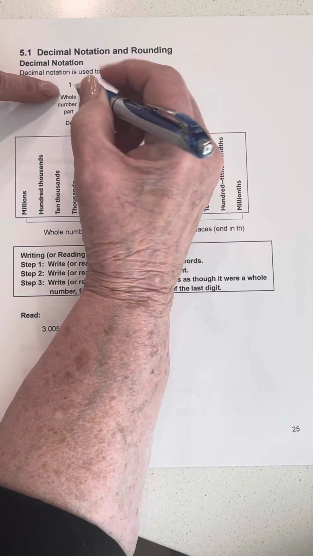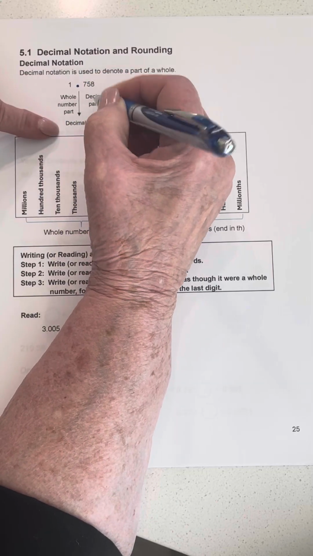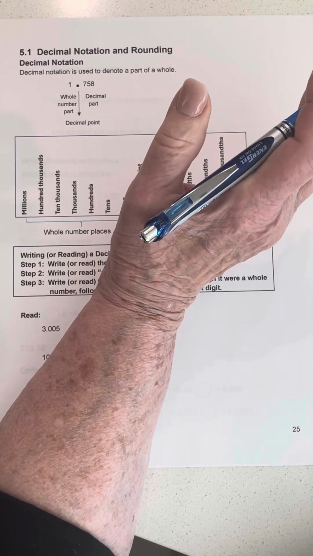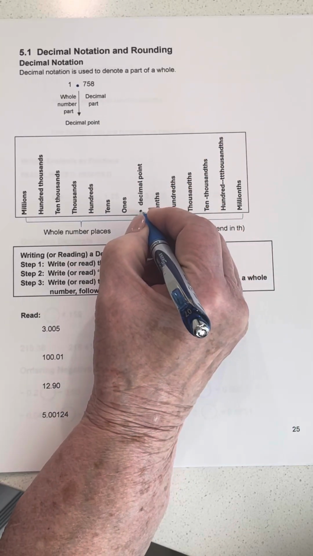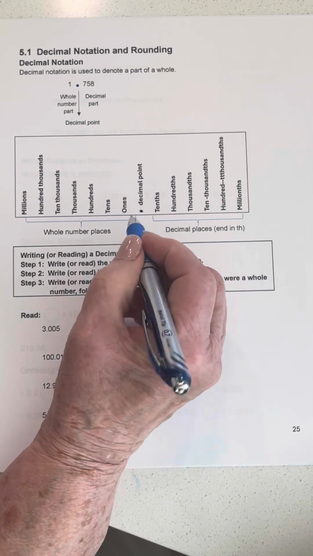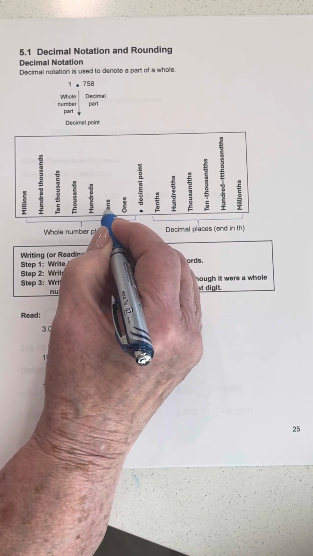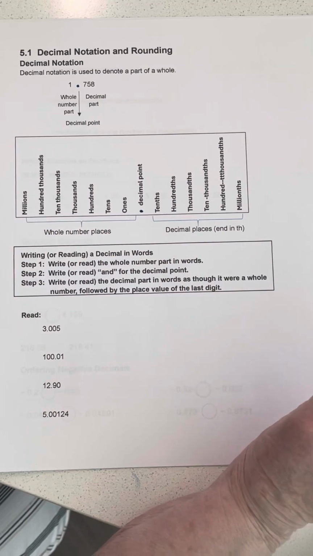Decimals are made up of a whole number part sometimes, the decimal point, and the decimal part or the fractional part of the number. Here's the decimal point, and we know to the left are the whole number parts: the ones, the tens, the hundreds, the thousands, 10,000s, 100,000s, millions.